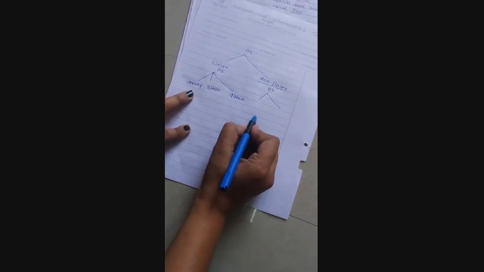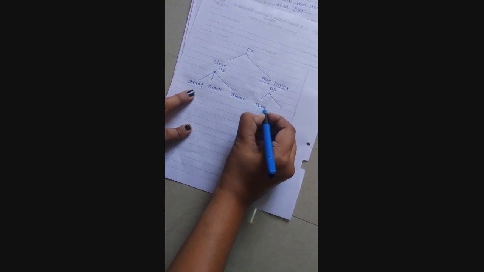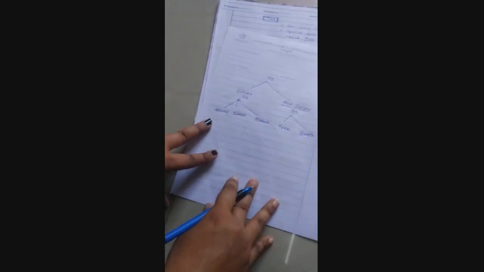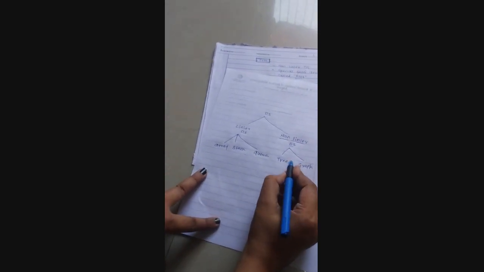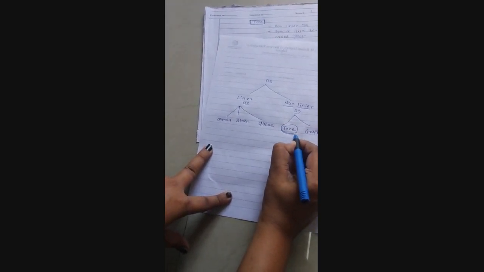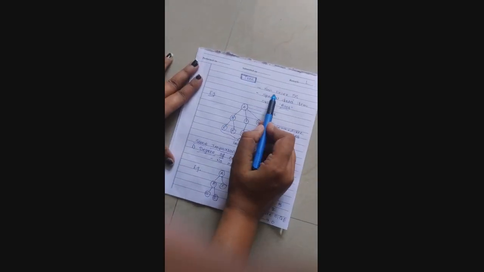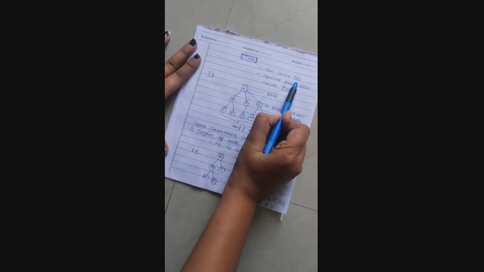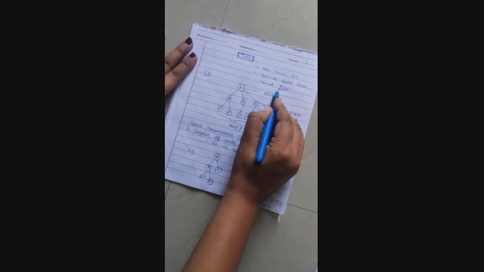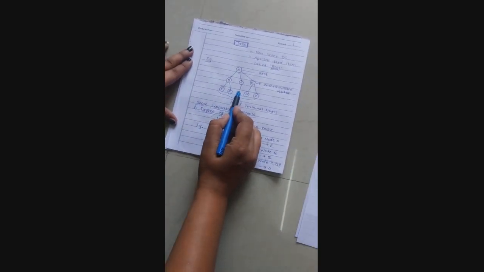There are two types of non-linear data structure. First one is a tree and another one is a graph. In today's lecture I am going to cover the topic of tree. So that tree is a non-linear data structure. Tree has a special data item called the root. For this concept we take an example.